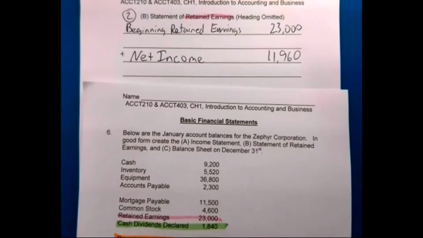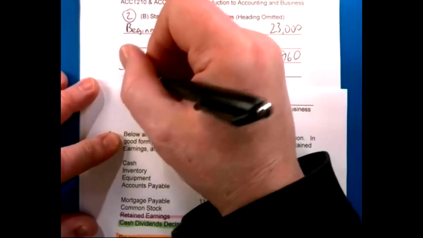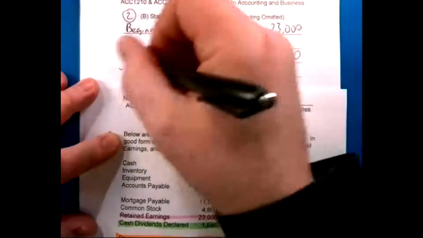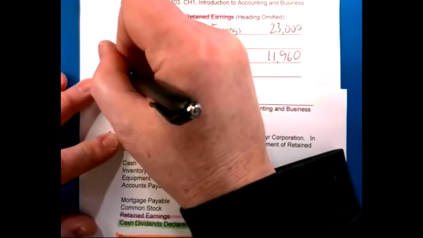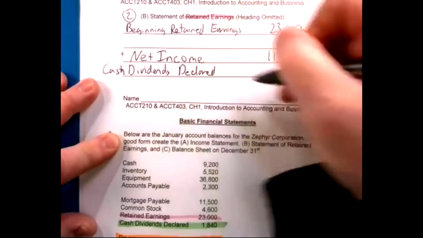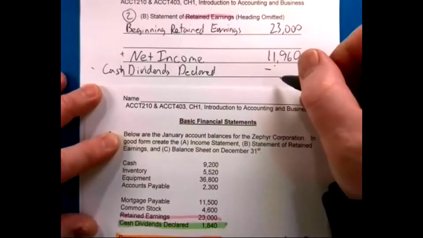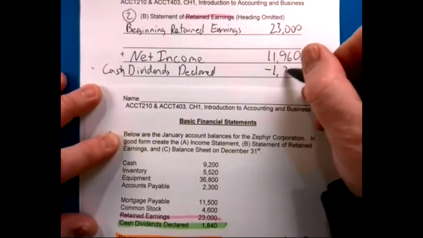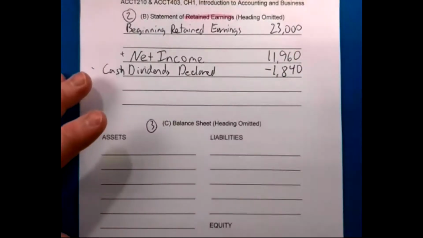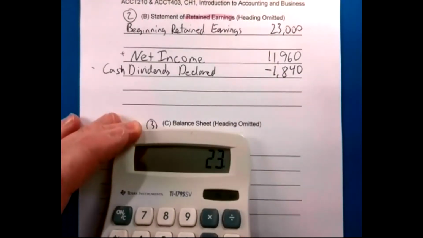So that will be money they took out of their piggy bank. Okay. So 23, 1, 2, 3.